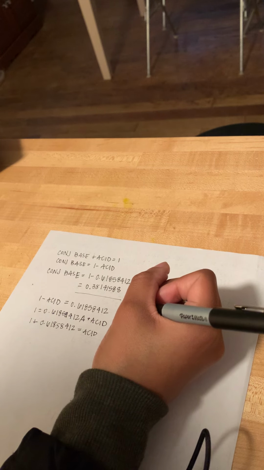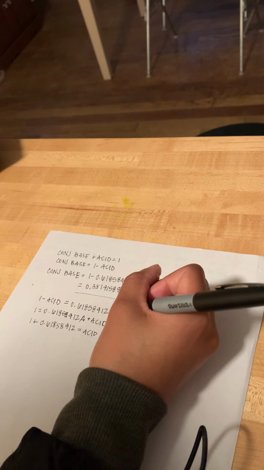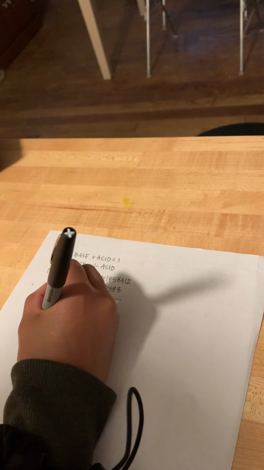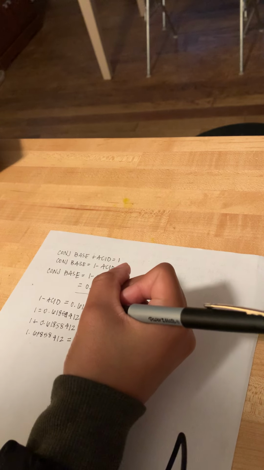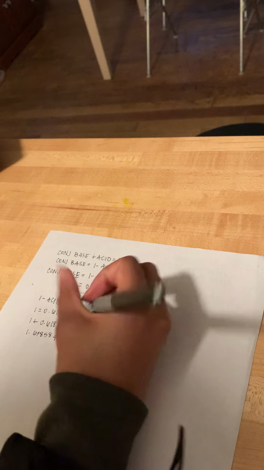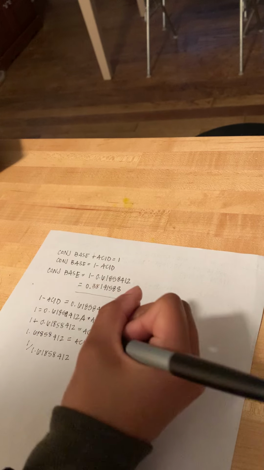And then you're going to get 1.61858412 equals 1 divided by 1.61858412.